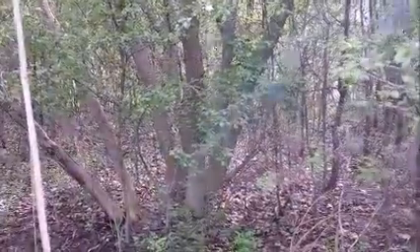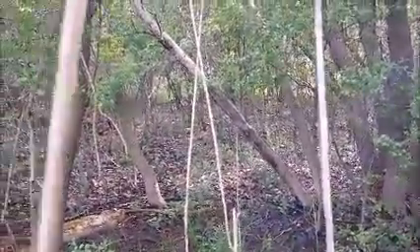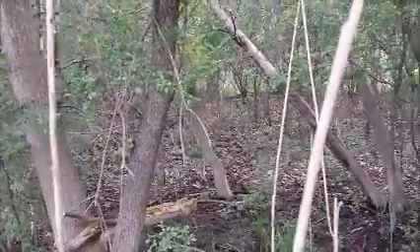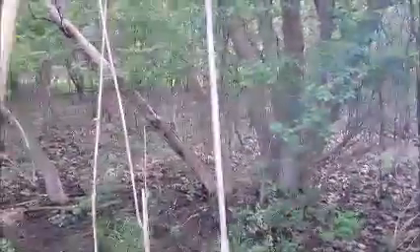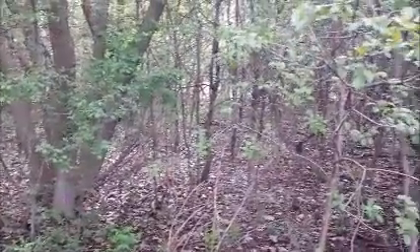This is one of the many woody areas that you can find on the outlying edges of a wetland area. This particular one is mostly dominated by box elder. There is a lot of buckthorn back here that I've noticed also as well.